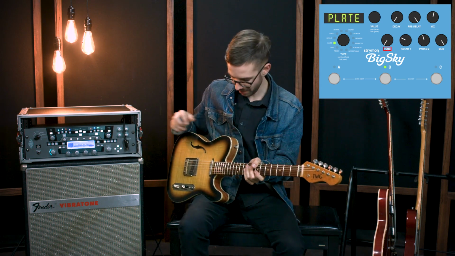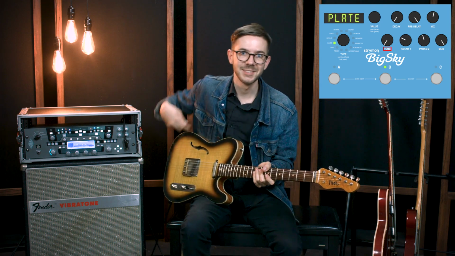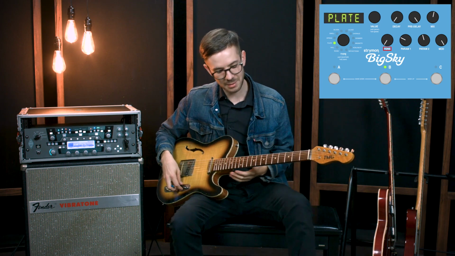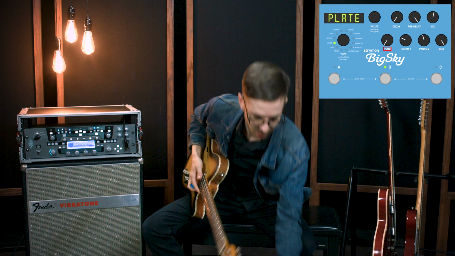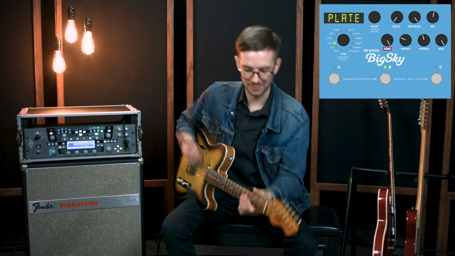So the next thing is tone. If you have an electric guitar, you know what tone does. It's the exact same thing on a reverb pedal. It's how dark versus how bright your reverb sound is.